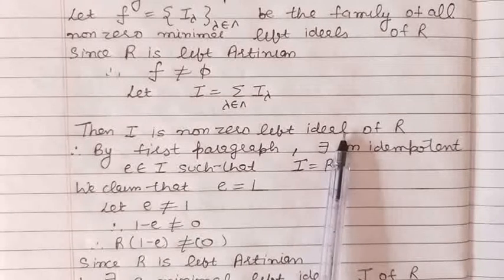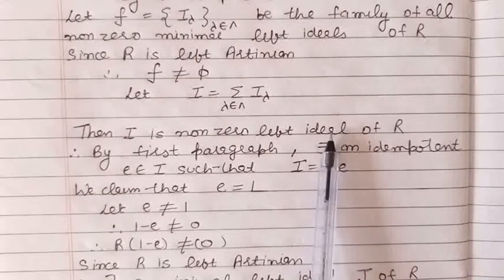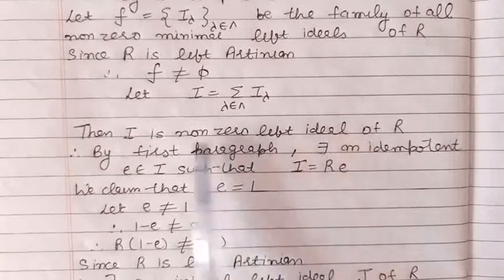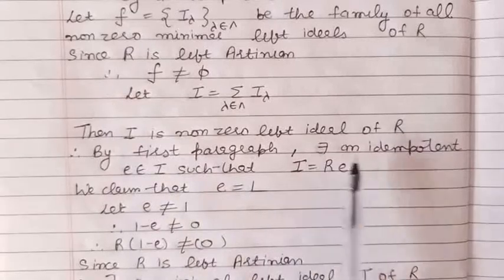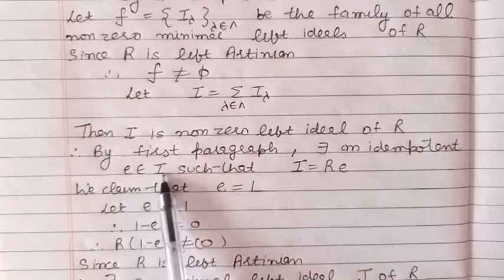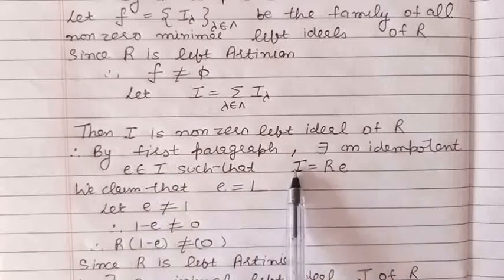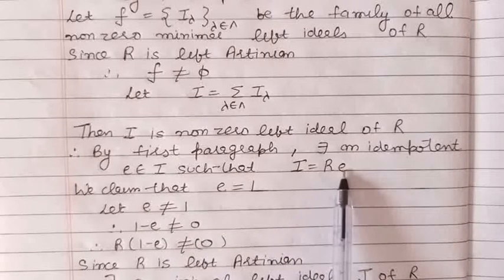Now in the first step we have proved that every non-zero left ideal of R is generated by an idempotent. So we can say that I will be generated by an idempotent. So there exists an idempotent, say E, belonging to I, such that I is generated by E, meaning I can be written as RE.